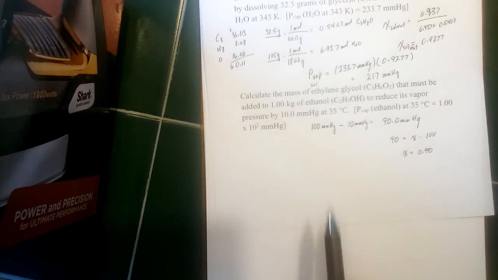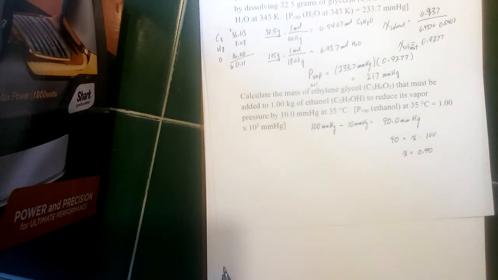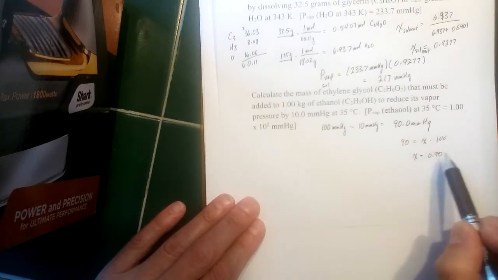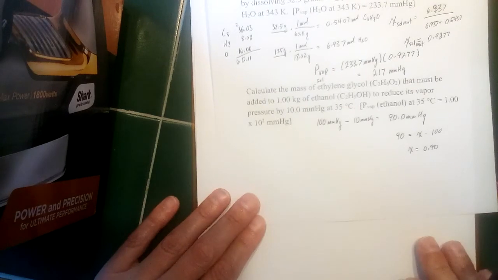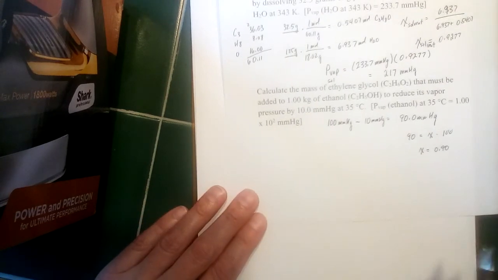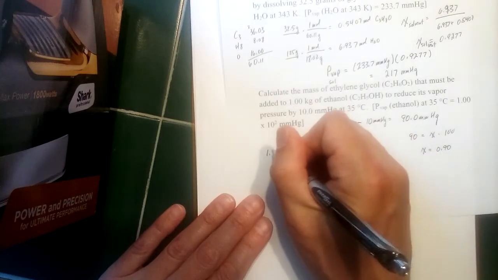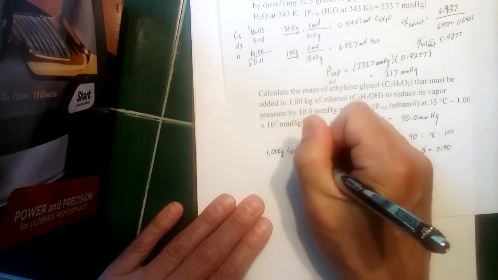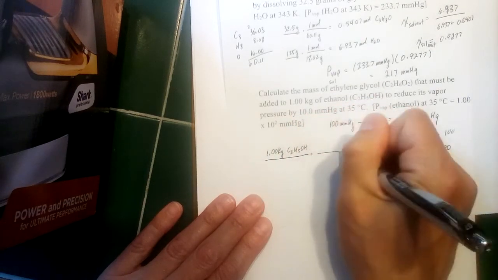So we only know one of the masses involved, which is how much solvent there was. We can convert that into moles, and then, along with what we know the value of the mole fraction needs to be, we can calculate how many moles of solute would be required. So let's take 1 kilogram of our ethanol, C2H5OH, and let's figure out how many moles that is.